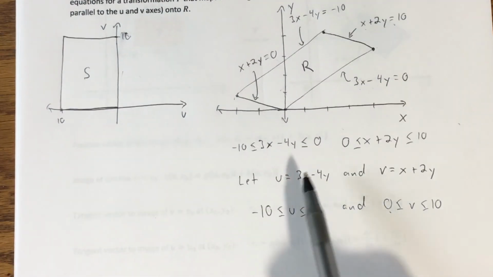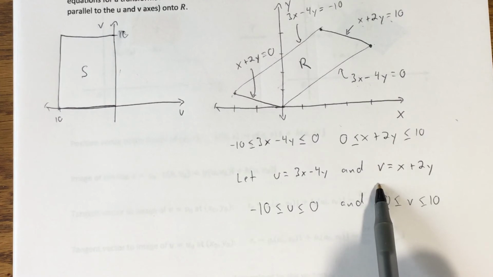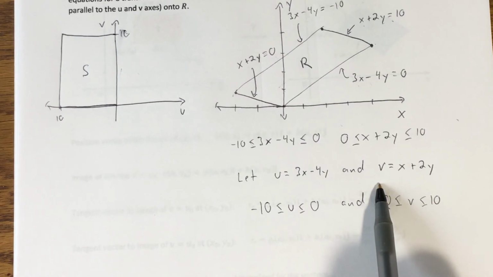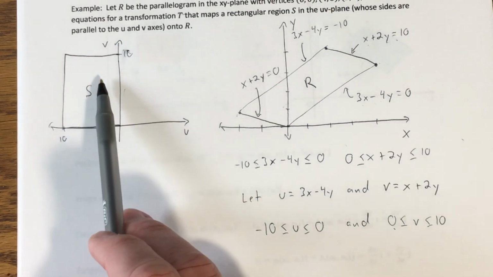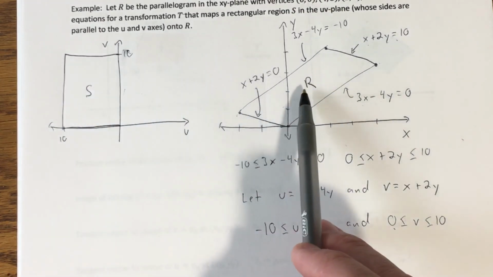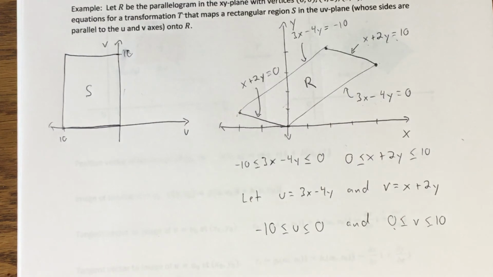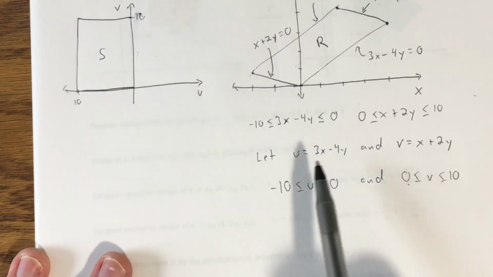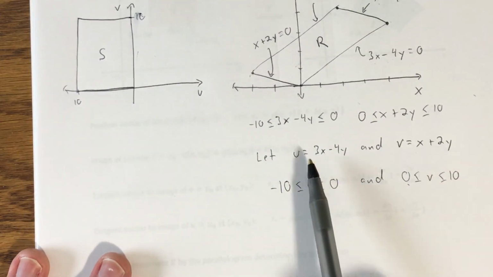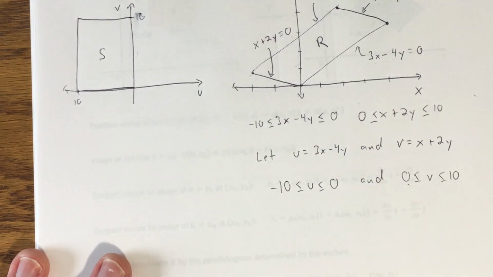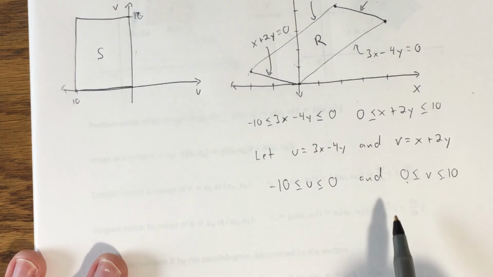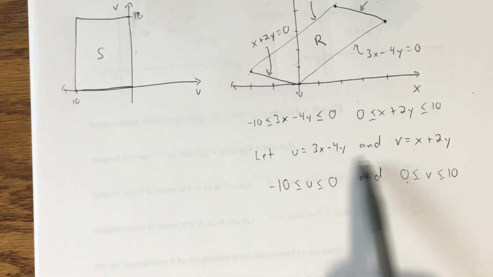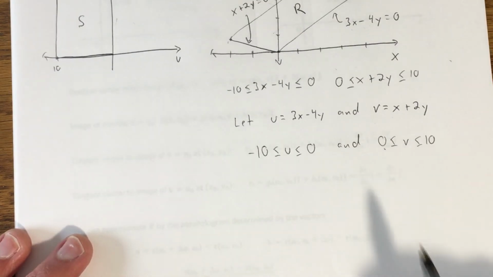And now these functions are where I'm going to get my transformation from, because these functions put a relationship between the points here that are given in terms of u and v and the points here that are given in terms of x and y. The only issue is that these are not represented correctly. I need x as a function of u and v and y as a function of u and v. So I'm going to look at this like a system of equations and attempt to solve that system of equations for both x and y.